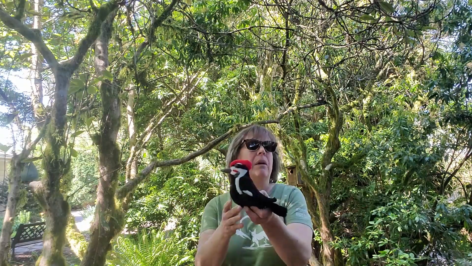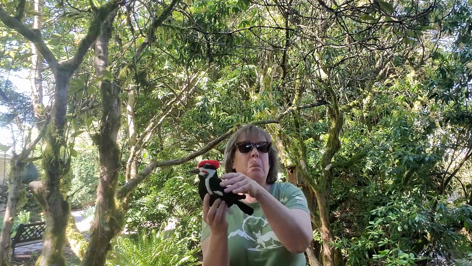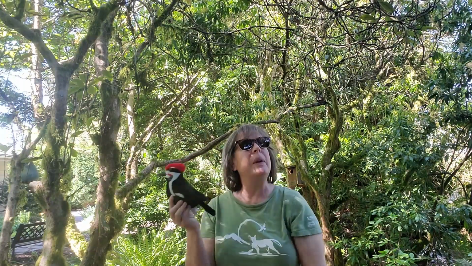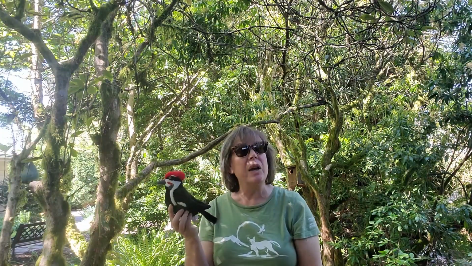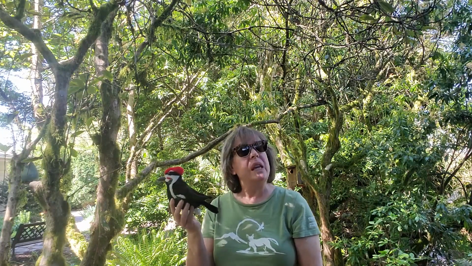So this bird is called a pileated woodpecker. In real life, he's actually much bigger than this, but he does have this red crest. He's black and white. He's got this long bill because he's a woodpecker, and woodpeckers eat very special food. And we'll talk more about the kinds of things that birds eat a little bit later in our series.